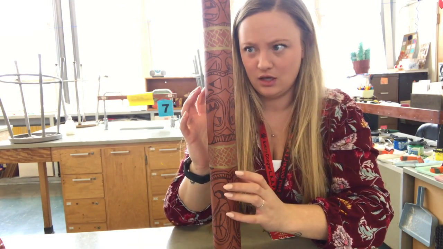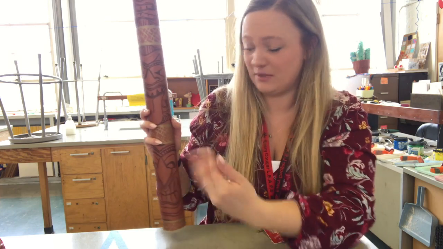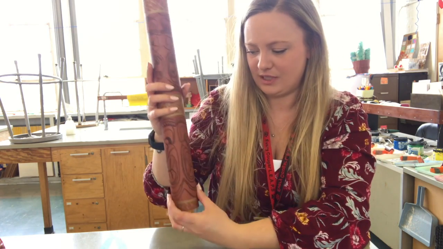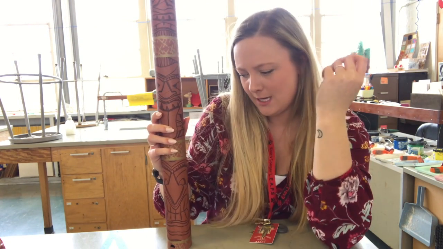I have a rain stick that I designed. I just kind of did like 3 styles of tiki mask, but just to complete the picture, I repeated those tiki masks again. And then just to fill the gaps, I kind of just did a simple pattern.